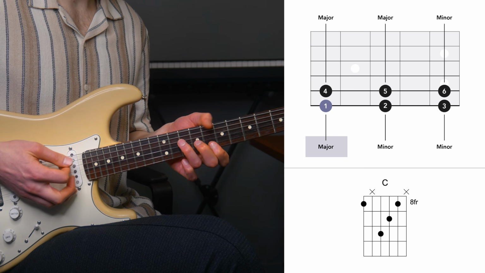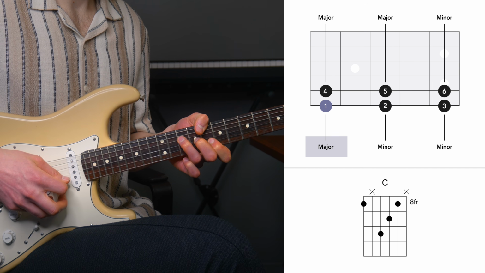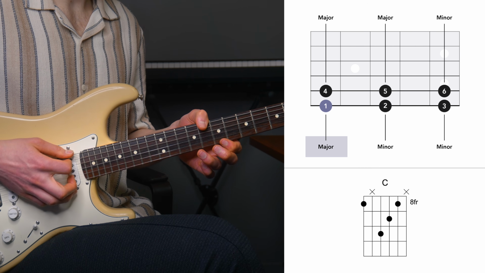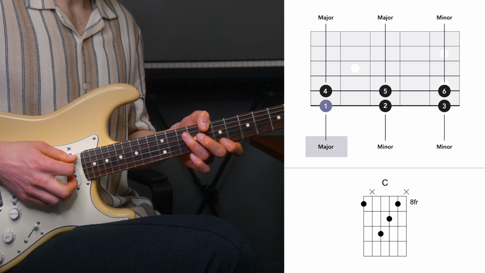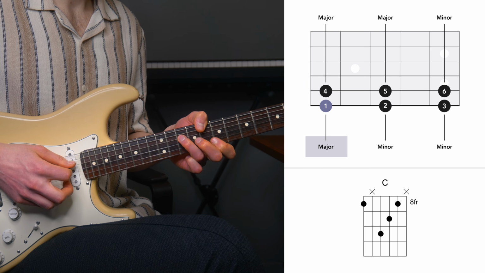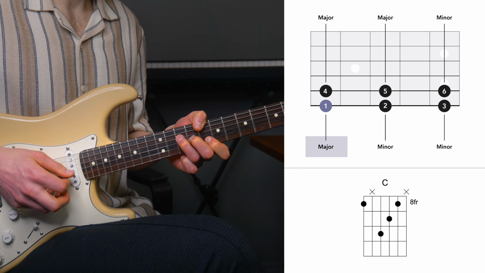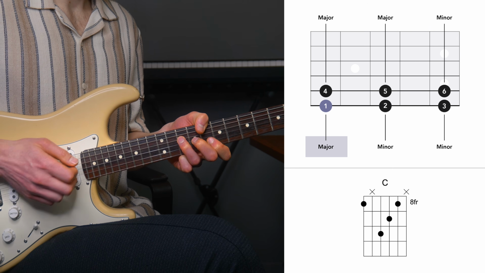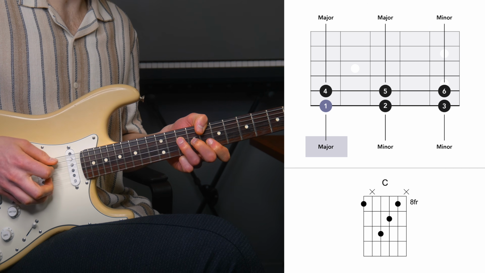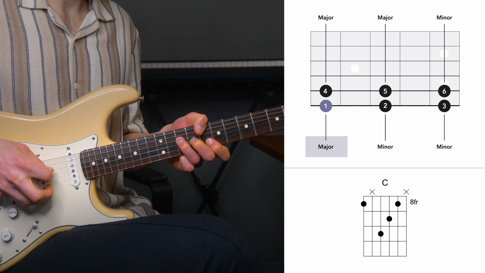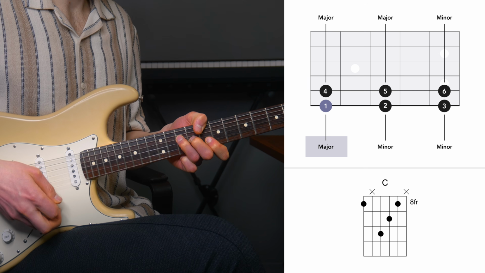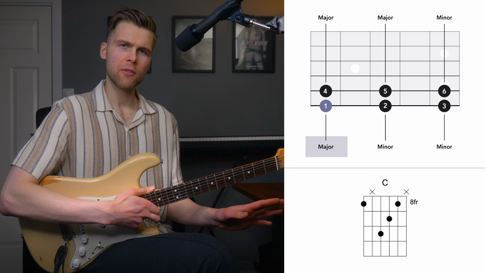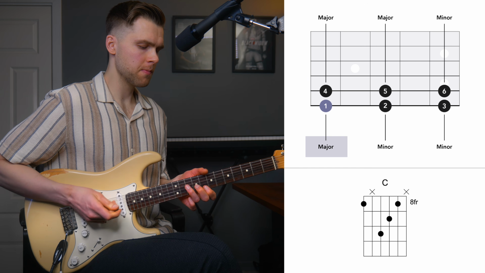Personally, I like to play it like this. That's going to be the thumb on the 8th fret. Skip the A string. Then 10, 9, 8. Then I'm using the thumb to mute the A string. Choose whatever option you want to. I'm going to stick with this one for now.